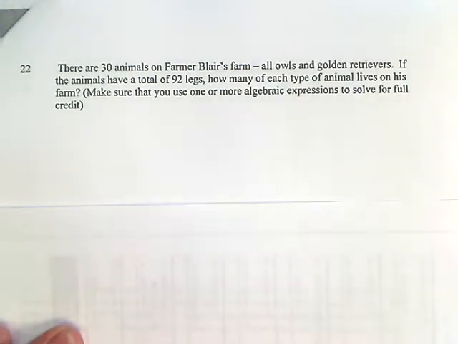All right, these are the ones that everybody freaks out about. Word problems. All we have to do is translate it into mathematics. There are 30 animals on Farmer Blair's farm, all owls and golden retrievers. That's a weird farm. If the animals have a total of 92 legs, how many of each type of animal lives on his farm?